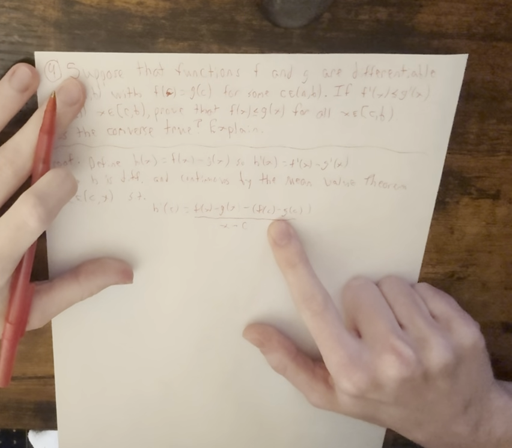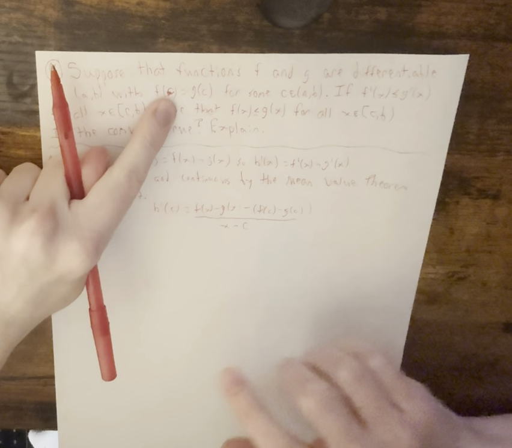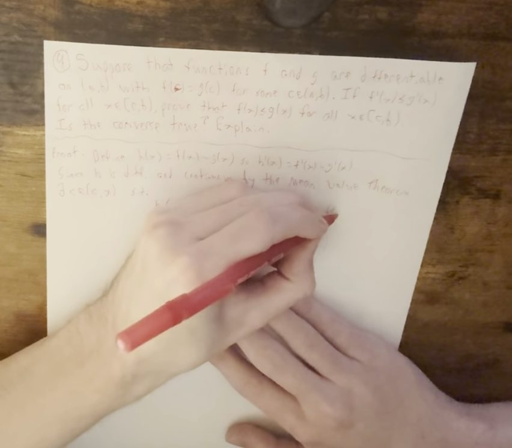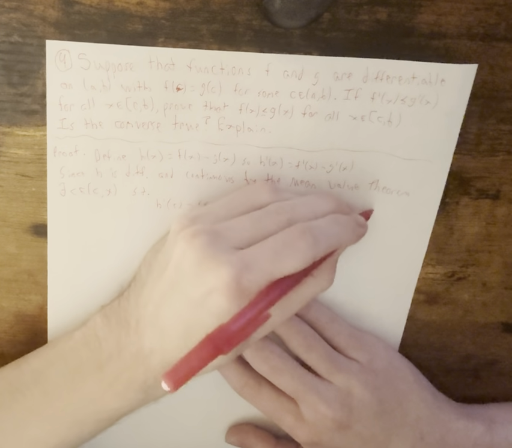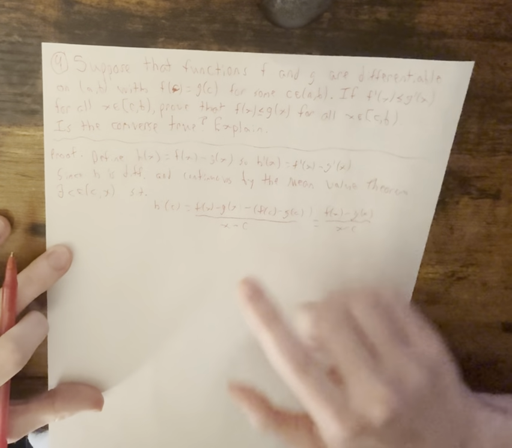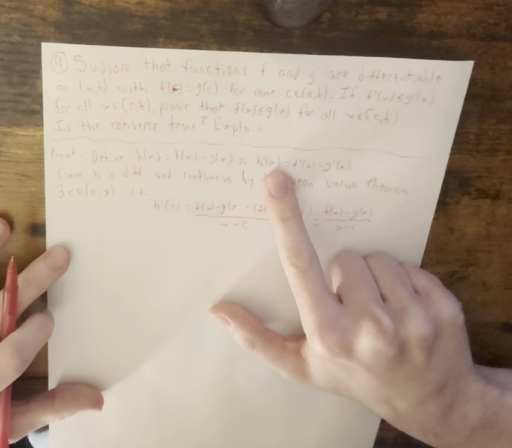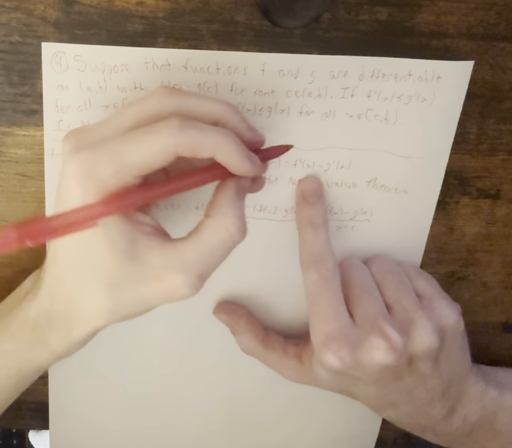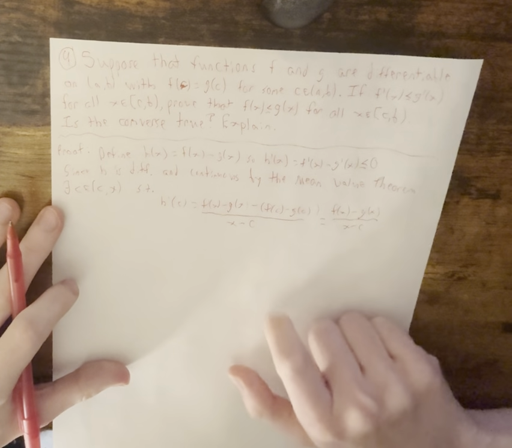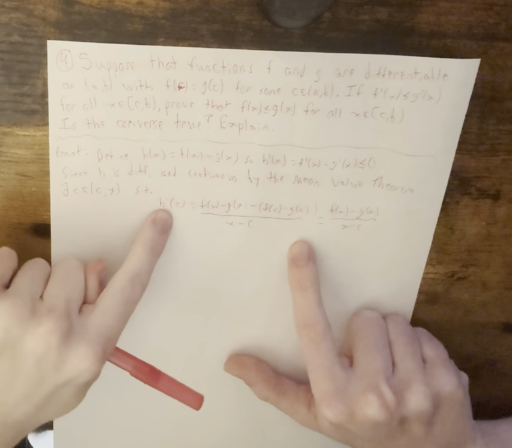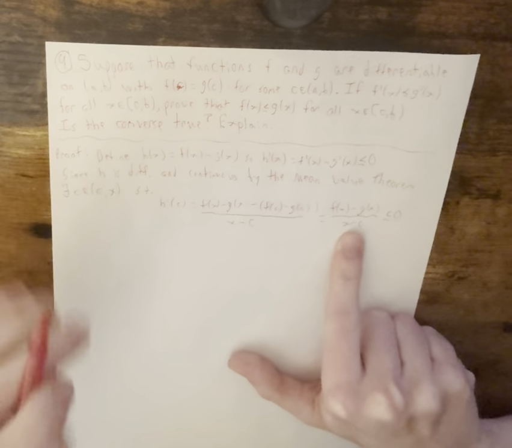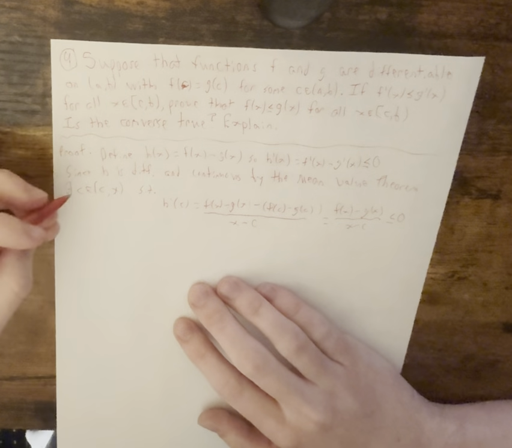We see that this becomes 0 by this condition, and so this is equal to f of x minus g of x over x minus c. And h prime of x, we know, was less than or equal to 0 for all x. And so because h prime of c is equal to this, we can carry that over and say that's less than or equal to 0.